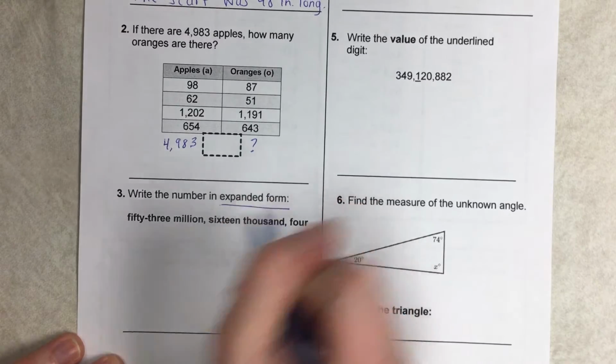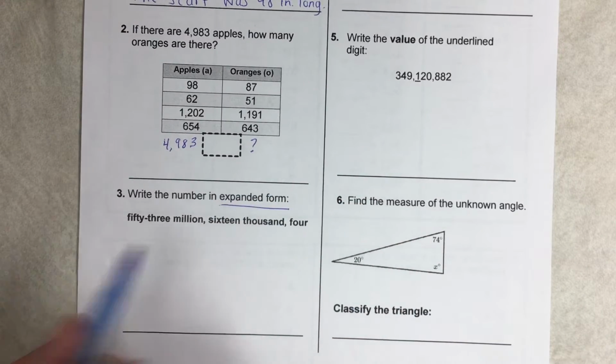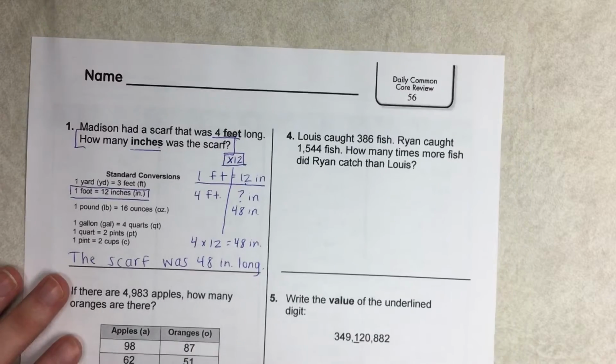Number 3 is something you should be able to do. Write the number in expanded form. Use the math word wall to help you. Put that number in expanded form.